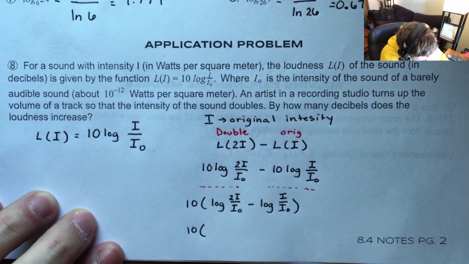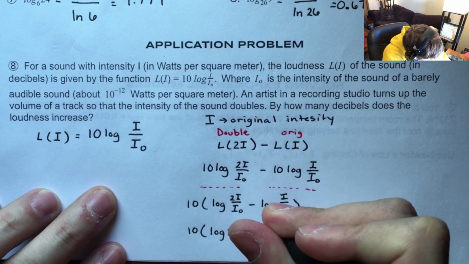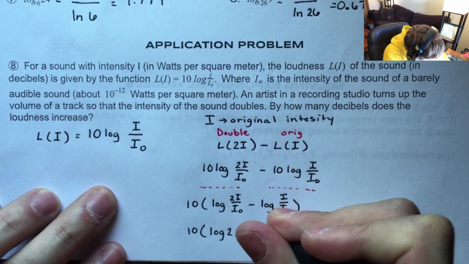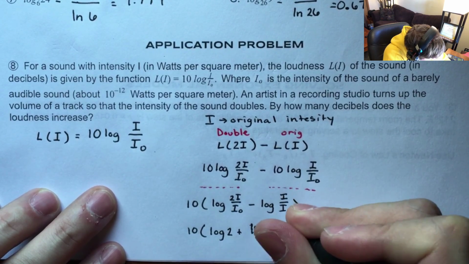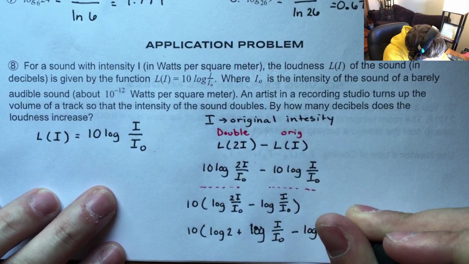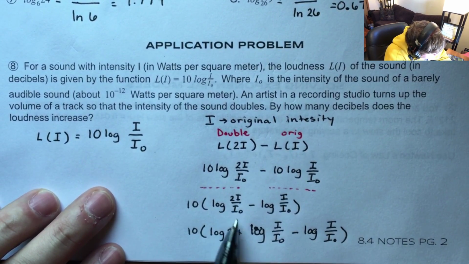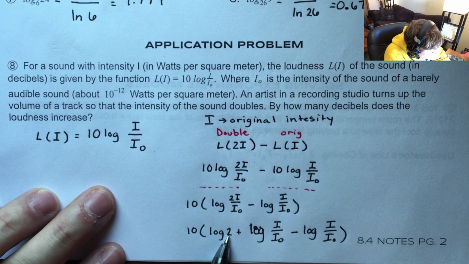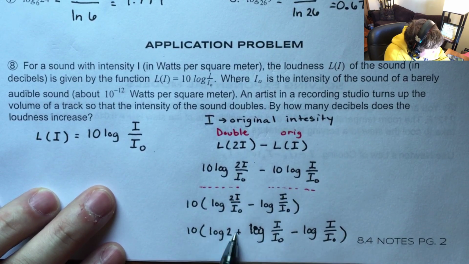So I can rewrite this as log base 10 of 2 plus log base 10 of I over I naught minus log base 10 of I over I naught, splitting it up using addition.